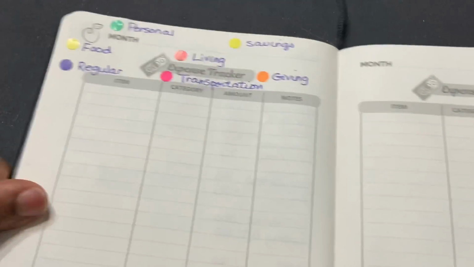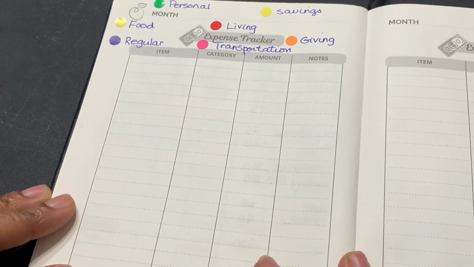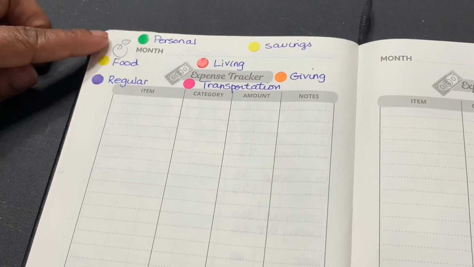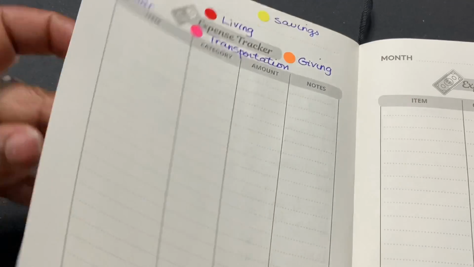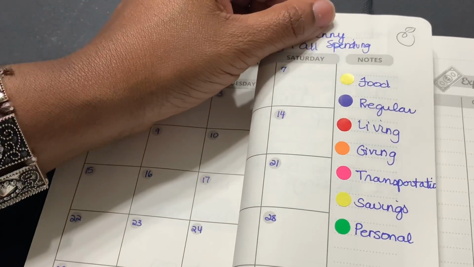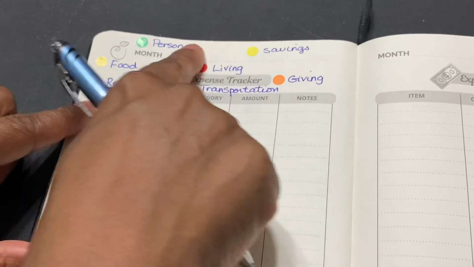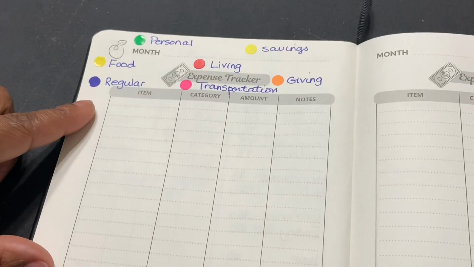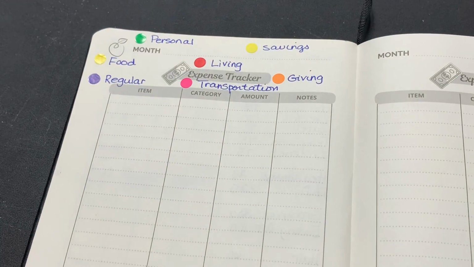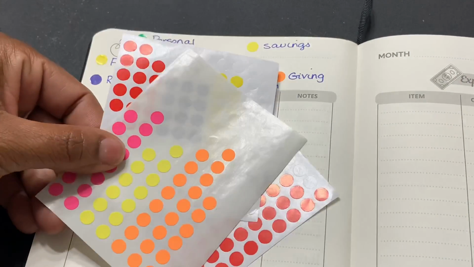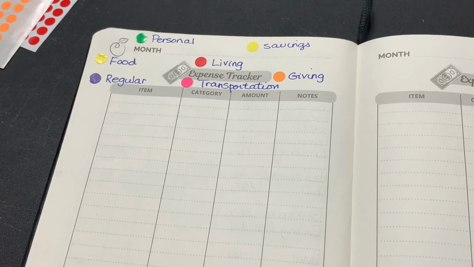Then I turned it over onto my expense tracker and did the same thing. I mimicked what I did here for my categories for spending. I just put those same colored dots here. And as I begin to do transactions, then I will use my colored dot stickers to make those adjustments.